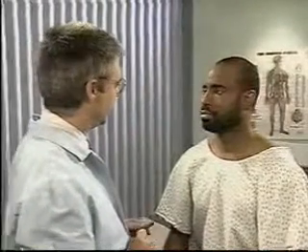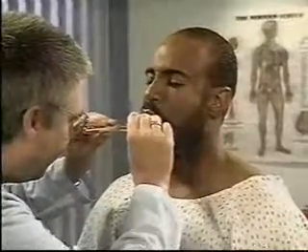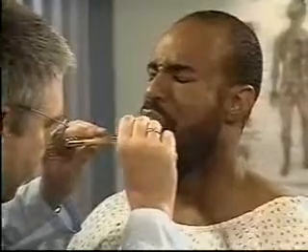Next, test the gag reflex. This time I'm going to touch the back of your throat. Using a tongue blade, touch one side of the pharynx, then the other. You should see a prompt rise of the palate and other signs of gagging.